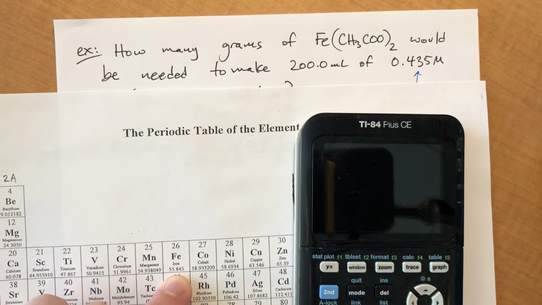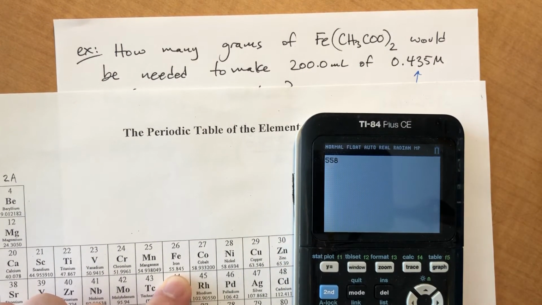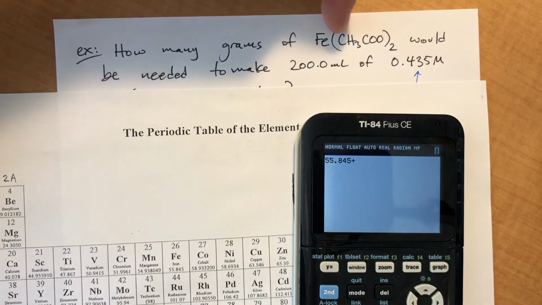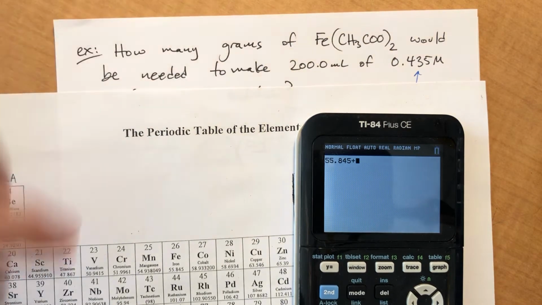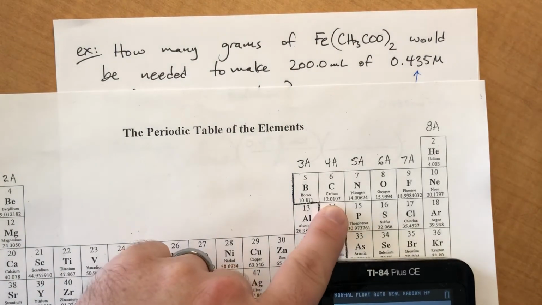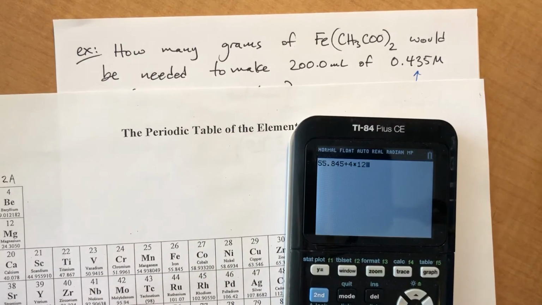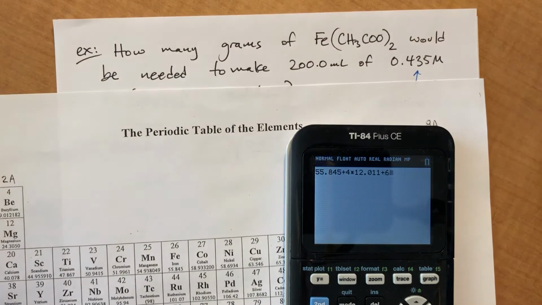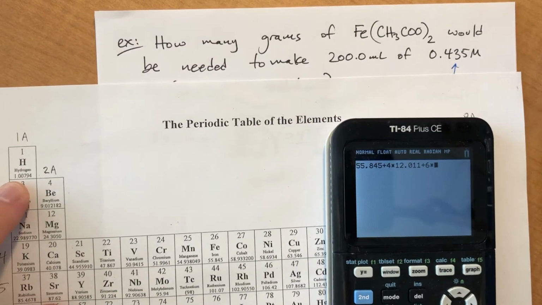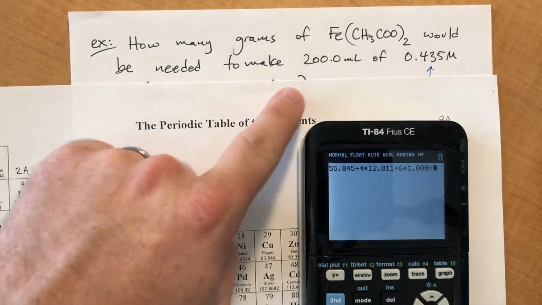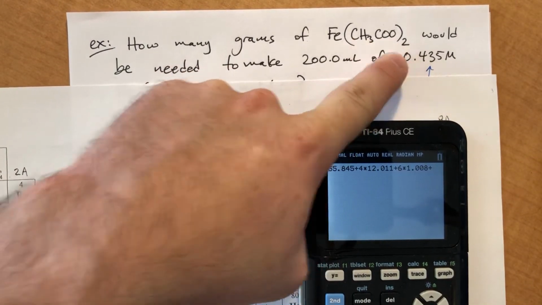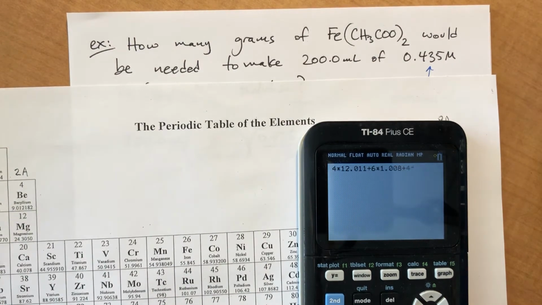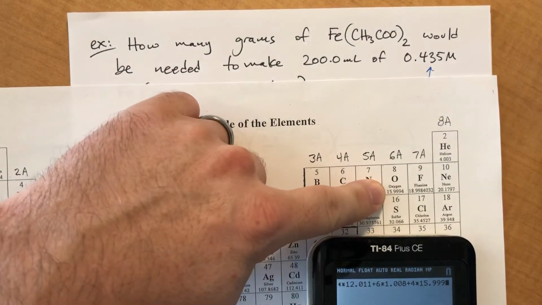So, let's see if I can make this all fit on the screen. So, iron has a value of 55.845 plus, there are 2 carbons in the parentheses and a 2 times there, so 4 times the value of carbon, which is 12.011, plus 3 times 2 would be 6 hydrogens, which is 1.008, plus there's 2 oxygens in the parentheses, times 2 would be 4 times 15.999, which is the value for oxygen.